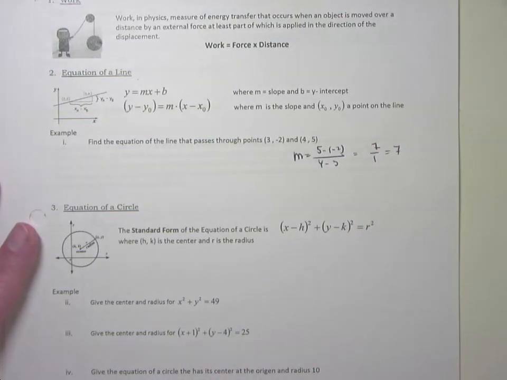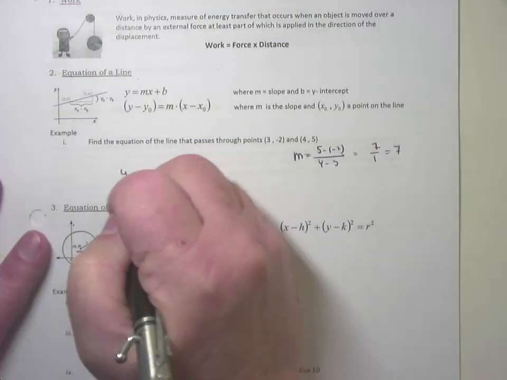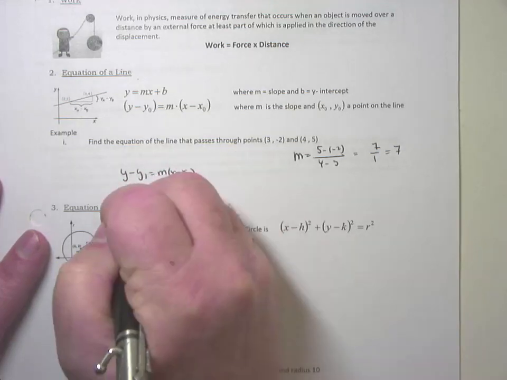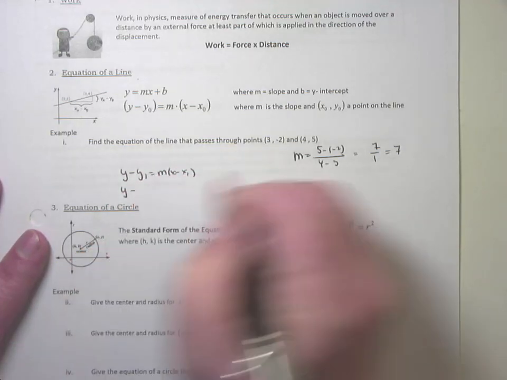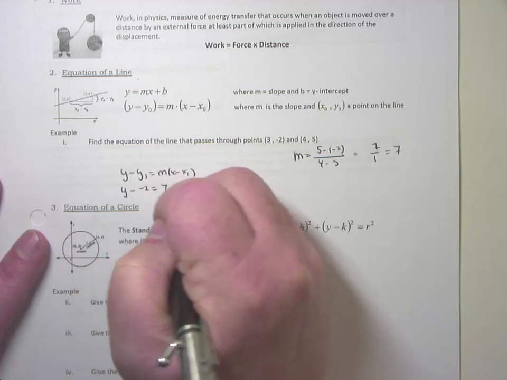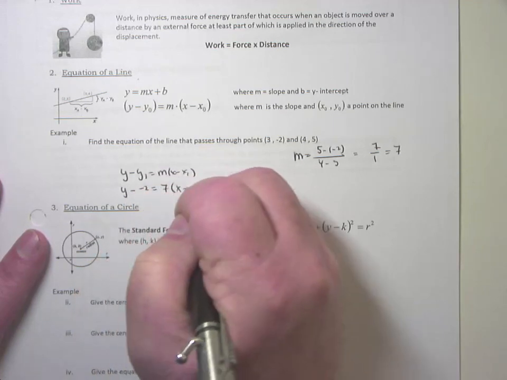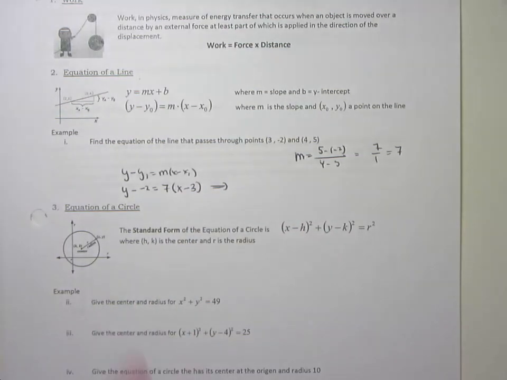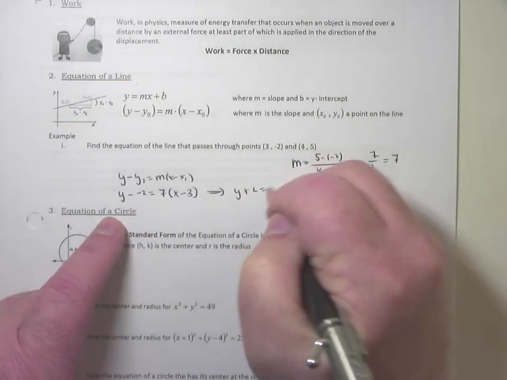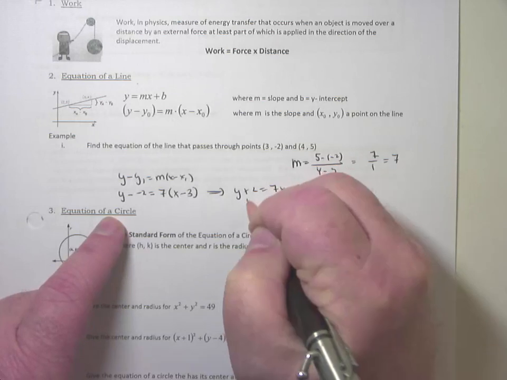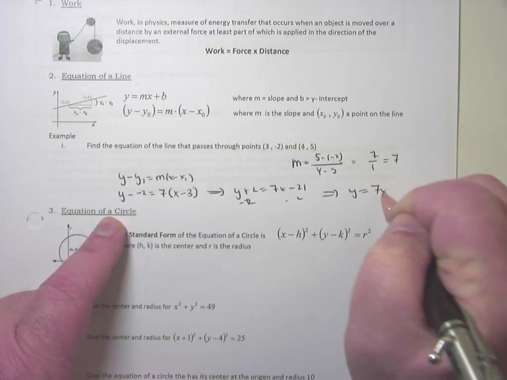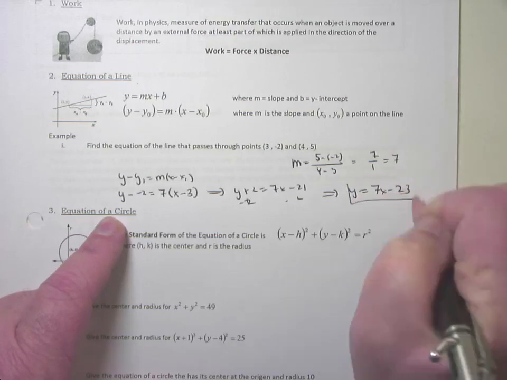And then when you need an equation of a line, you're going to use the point-slope formula: y minus y1 equals m times x minus x1. So y minus your y coordinate, pick a point, I'm going to pick -2, equals my slope times x minus my x coordinate 3. But traditionally, we like to solve for y on lines. So this is y plus 2 equals 7x minus 21. Subtract 2 from both sides. I get the answer y equals 7x minus 23.